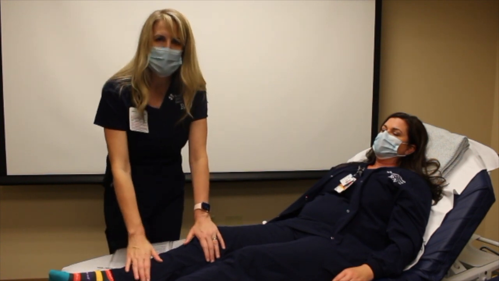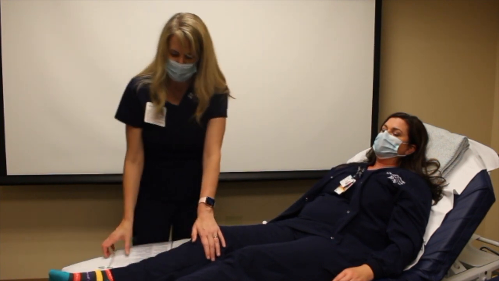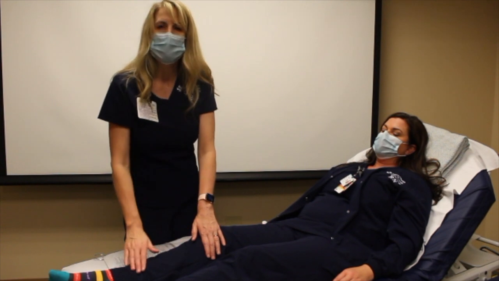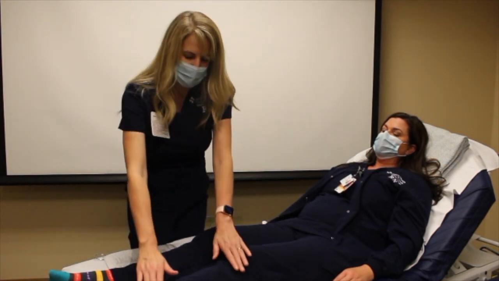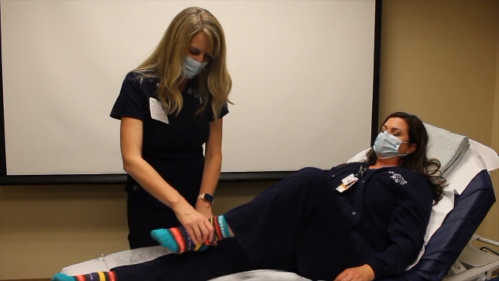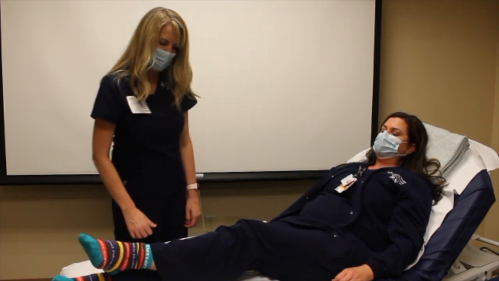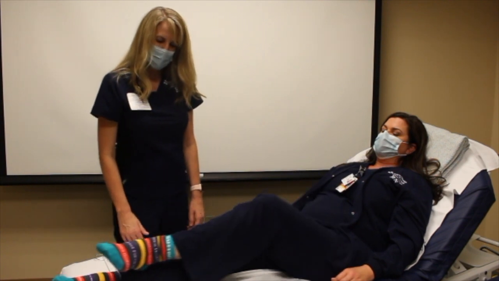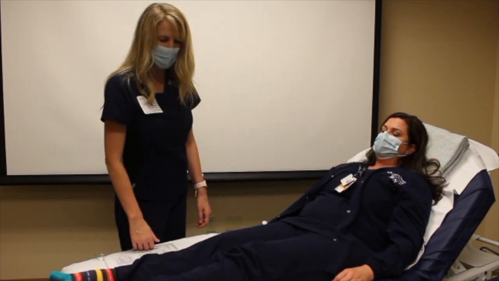I'm not going to try to have her move her leg since she doesn't have movement beyond on the bed. So with this leg, Sue, I'd like you to bend your knee and put your heel here and run it up and down your shin. Very good. Thank you, Sue.